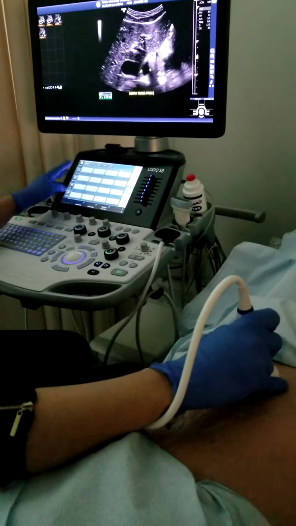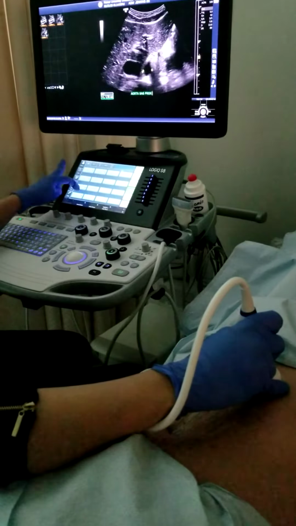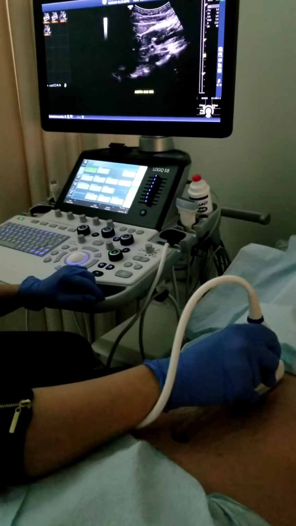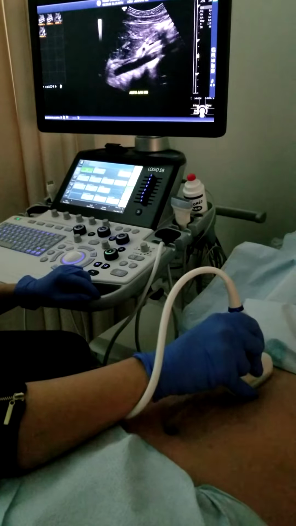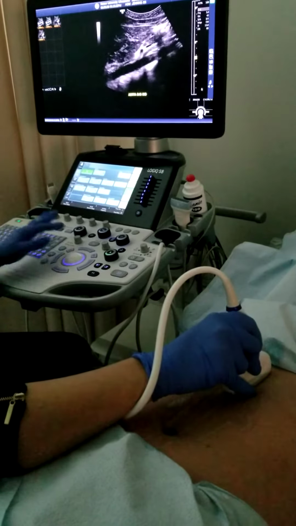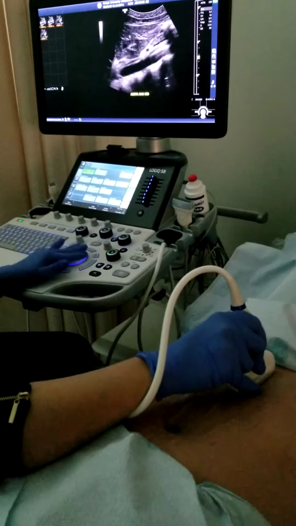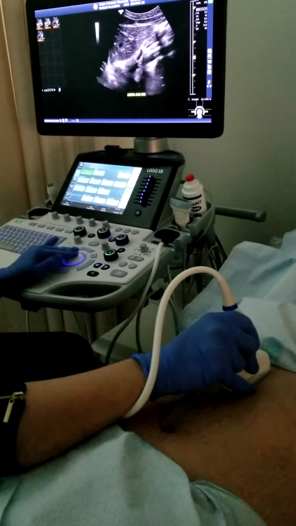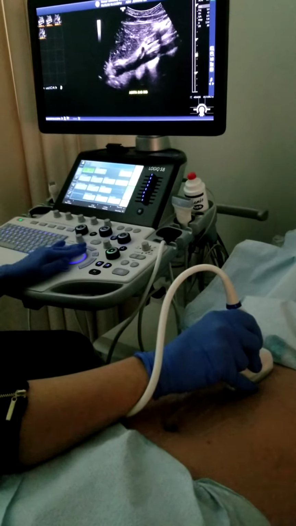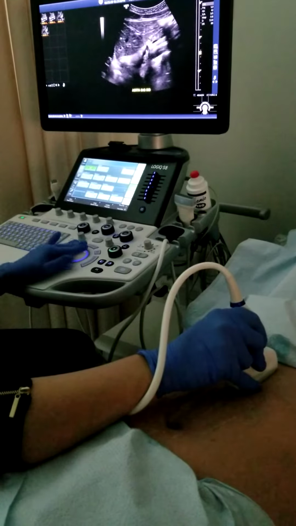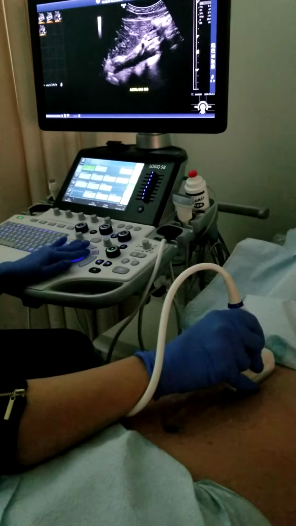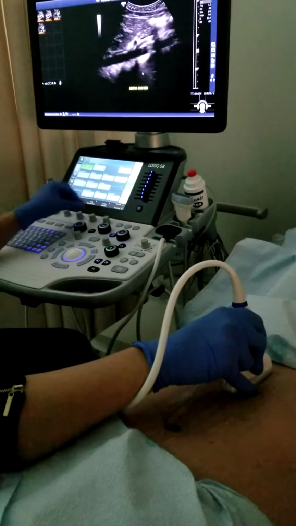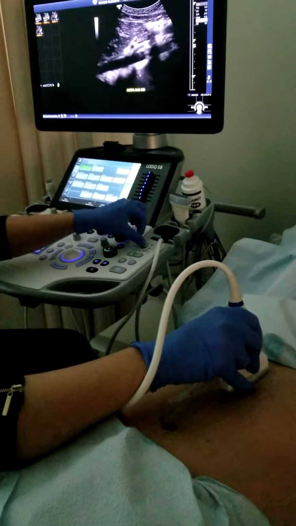Okay, my next image is going to be sag mid. Same spot, I'm going to turn my indicator up again towards my patient's head, find my aorta. Now I'm going to look for my anatomy. Again, here's left lobe of the liver, here's my aorta, here's my first branch, and here's my second branch. My first branch is my celiac axis, my second branch is my SMA. So I'm going to scan a little more inferior, change my focus and my depth.